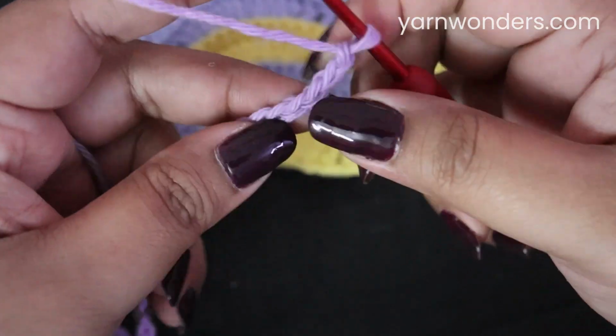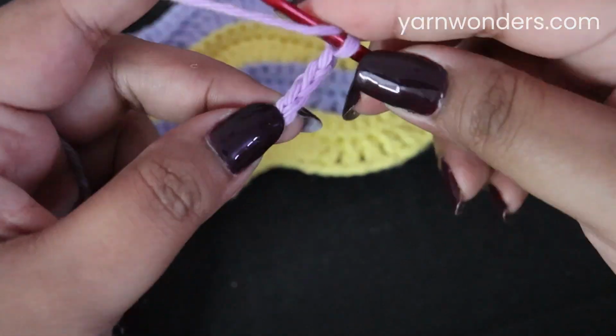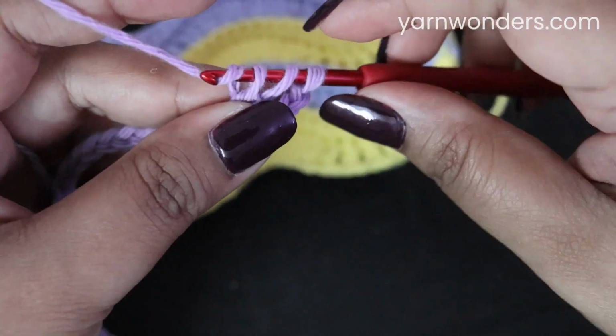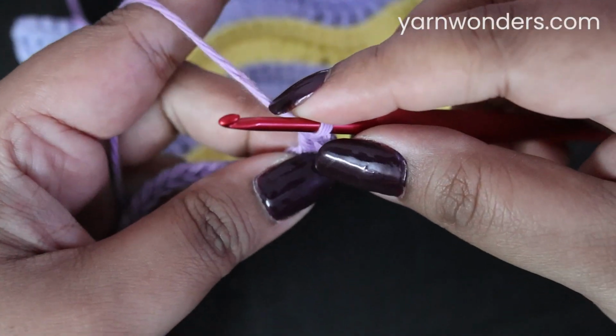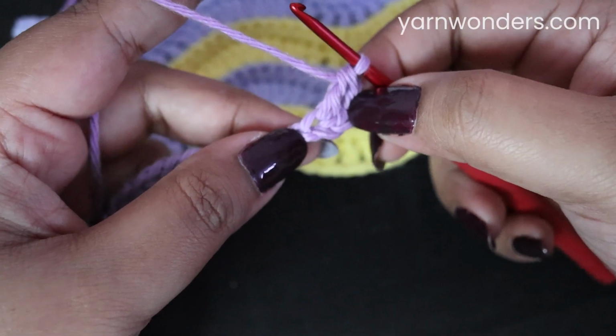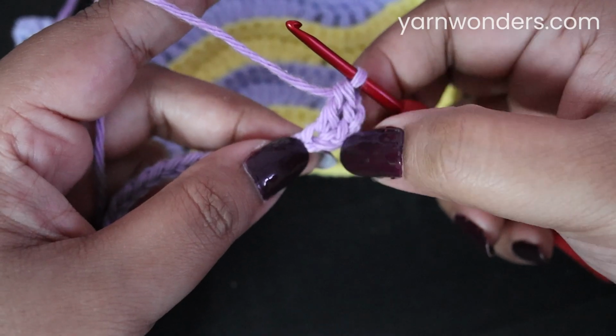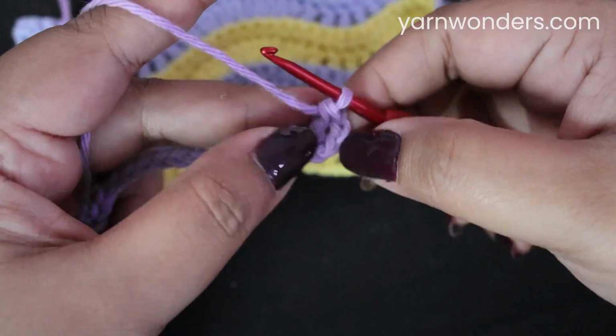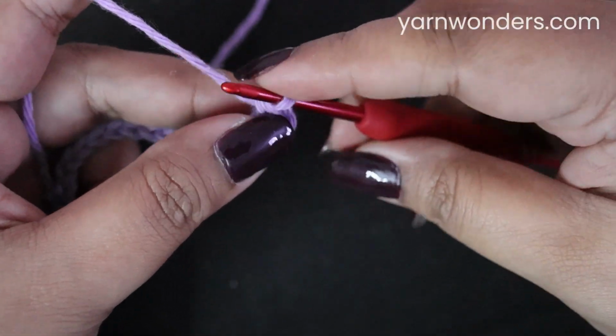To start off, we are going to go into the fourth chain from the hook and make our very first double crochet stitch. So this counts as one increase. So we have two stitches. Chain 3 counts as one double crochet, and the double crochet itself counts as the second double crochet.